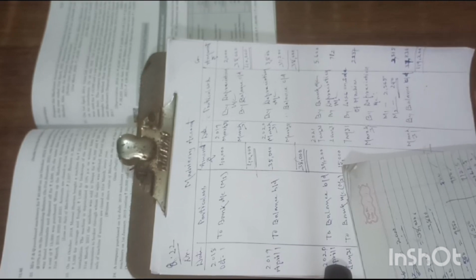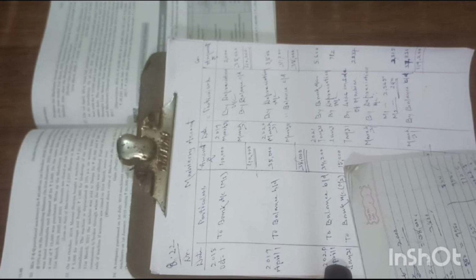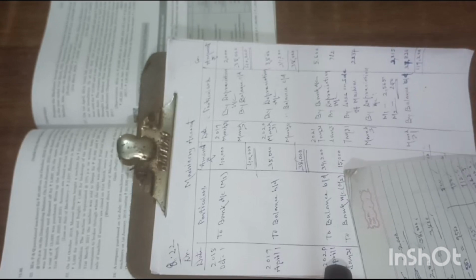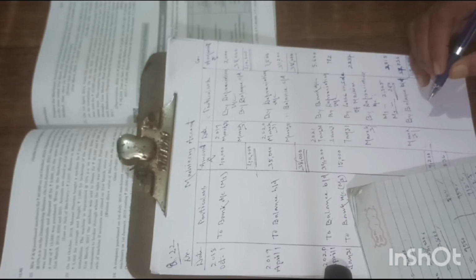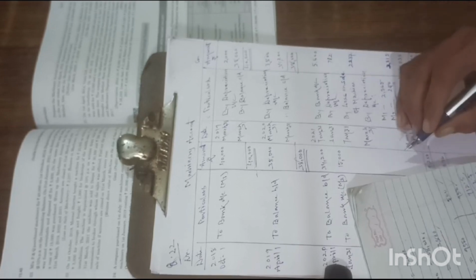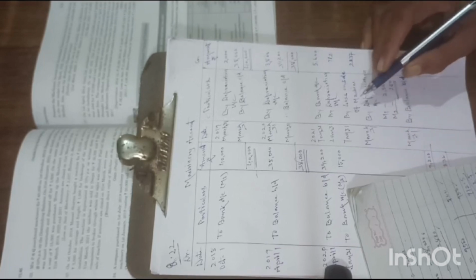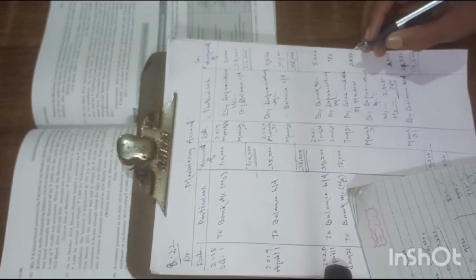The loss on sale of machinery is 2,237. When the machinery was sold at a loss, the entry is loss on sale of machinery account debit to machinery account. Machinery is credited, so in the credit side we write loss on sale of machinery 2,237.